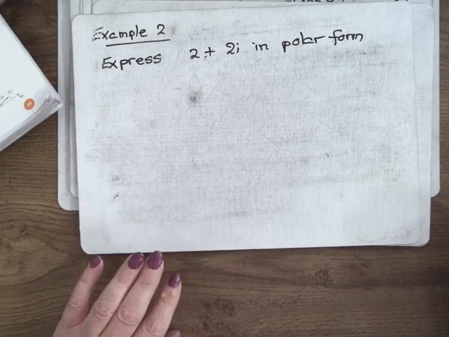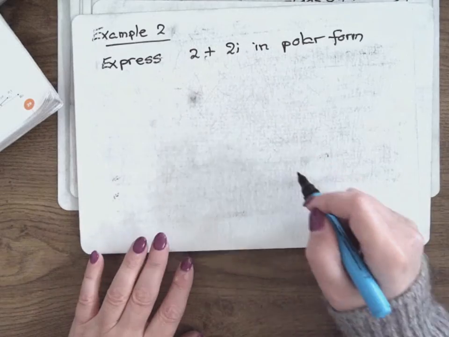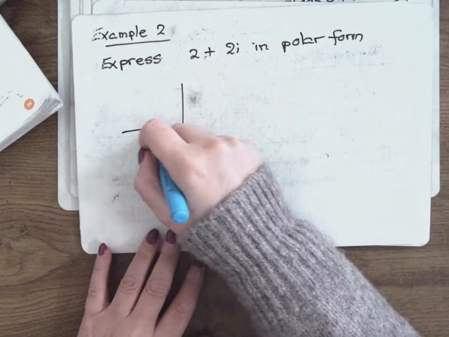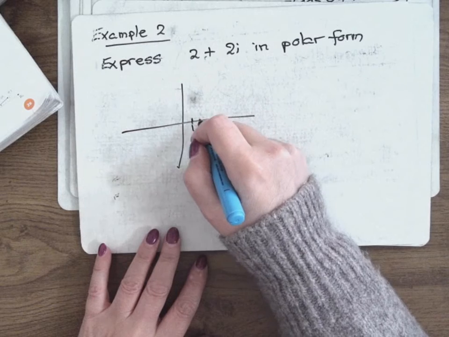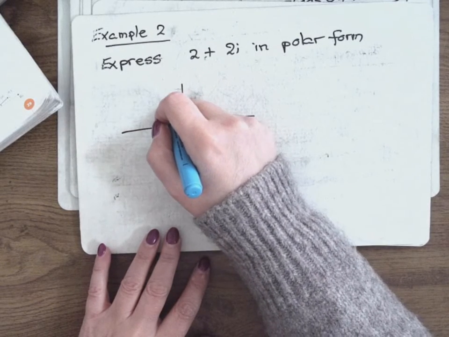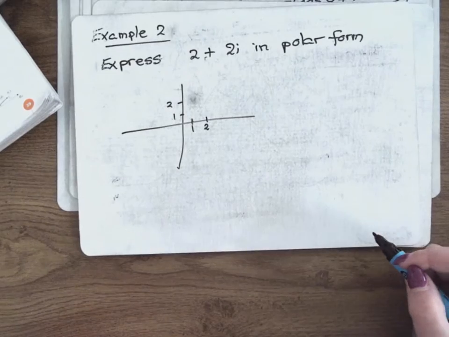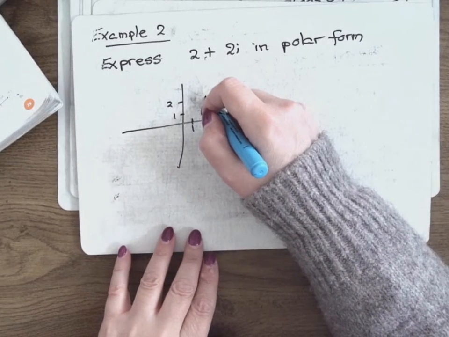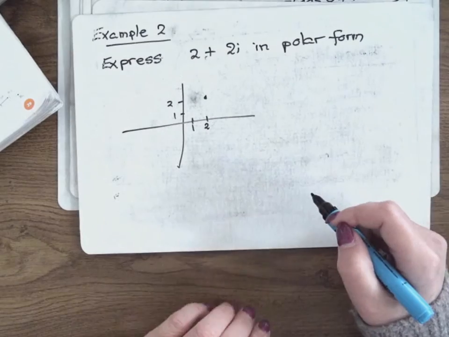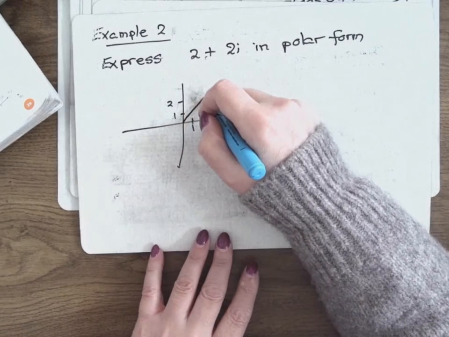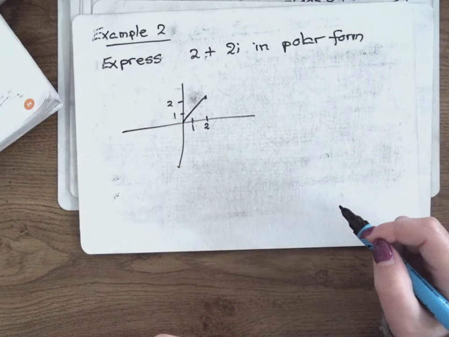Okay, first thing you do is you do a quick sketch. So 2, 2 is across 2, up 2. Now, it doesn't have to be drawn out accurately, just so you know where in the diagram it is. So 2, 2 is here. Agreed? I need the length of that line, don't I? Because that's r. Would you agree? How do I get the length of that line?